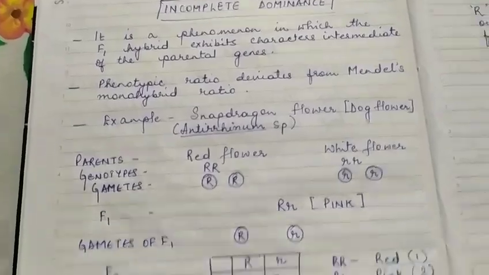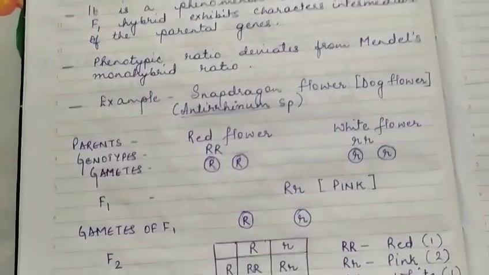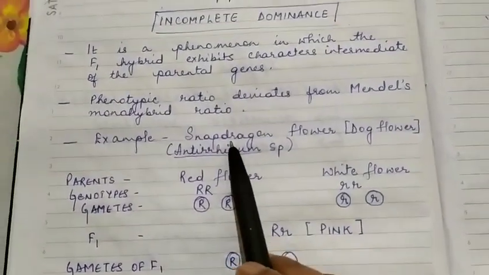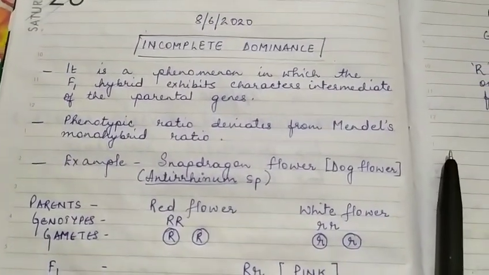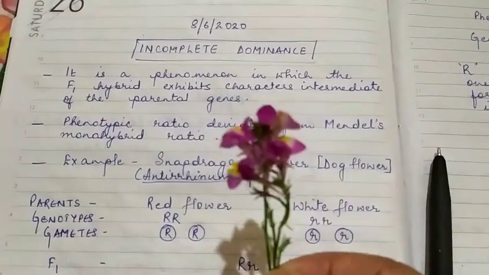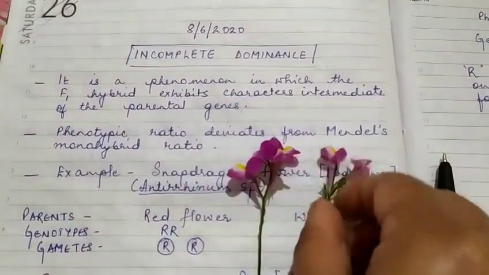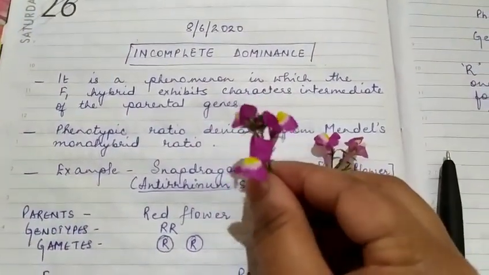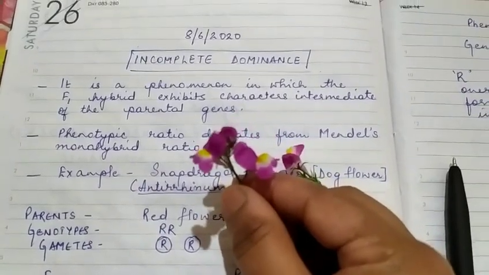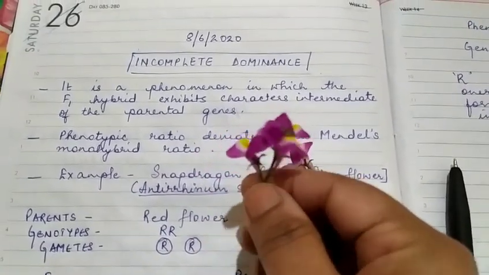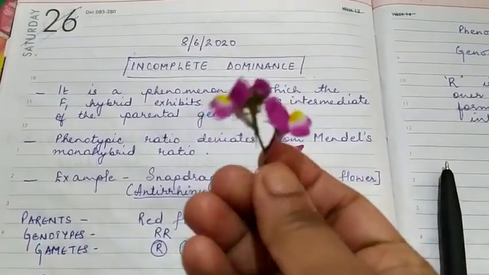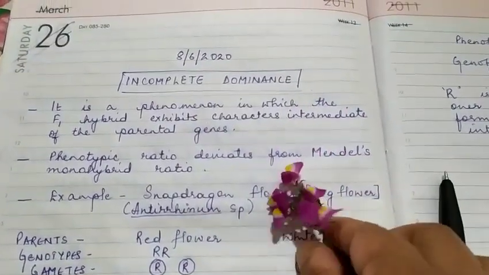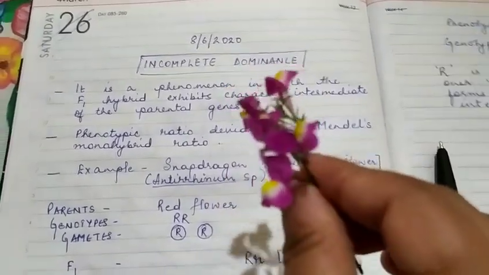Now, the example taken is the snapdragon flower. Snapdragon plants, you all must be familiar with this type of plant. These are the snapdragon flowers. Commonly, we also refer to them as dog flowers. You can have a closer look here. You might be having them around your place also.